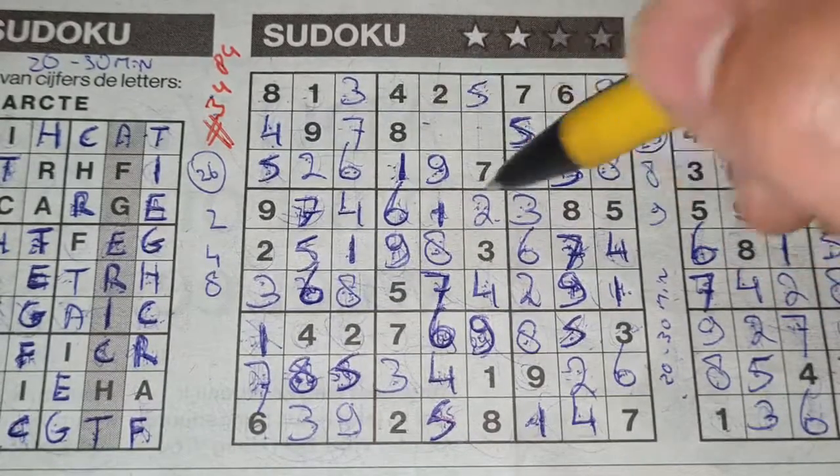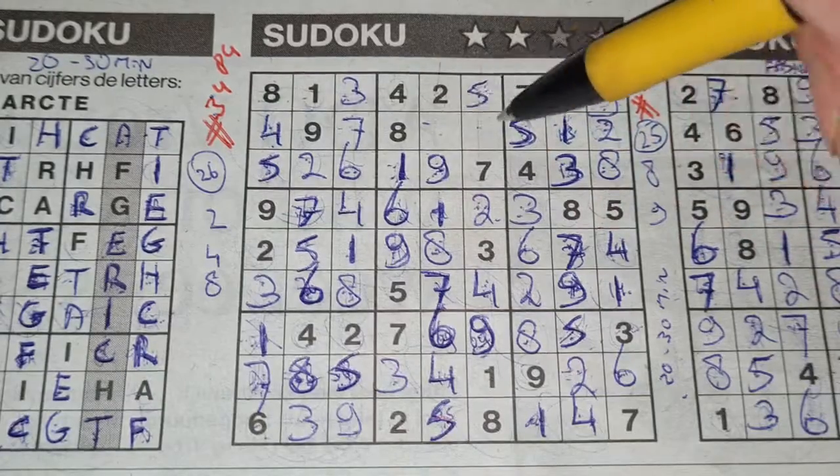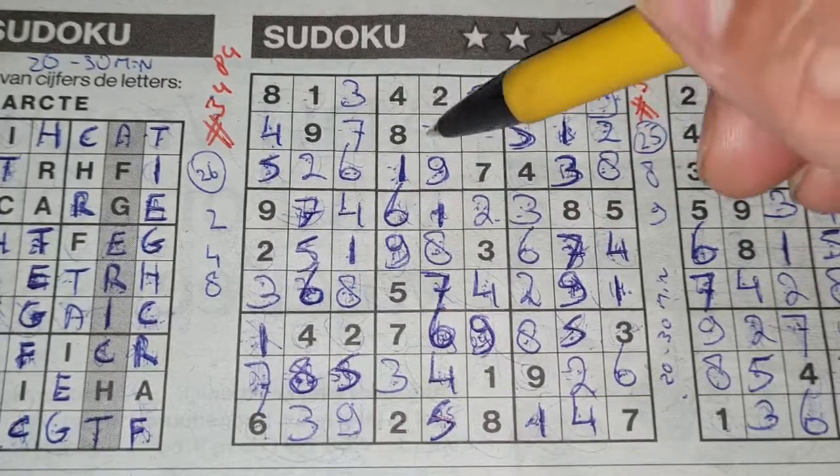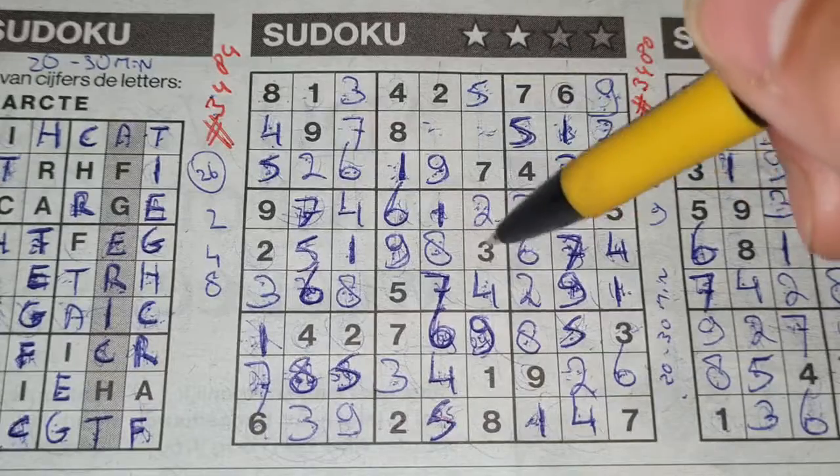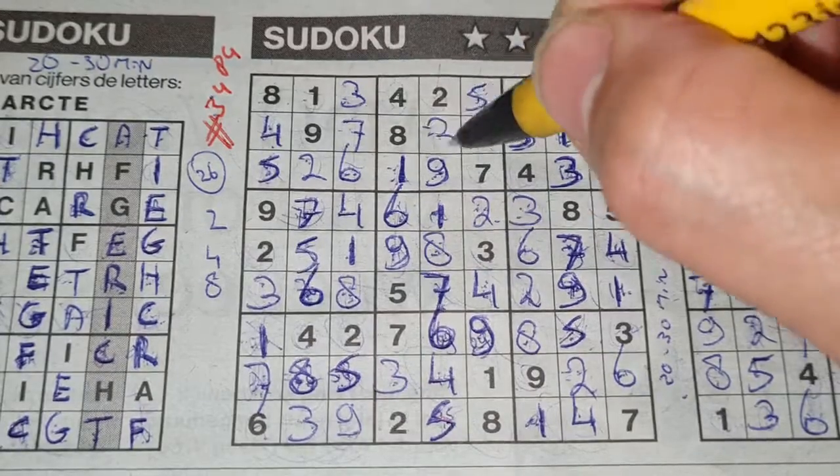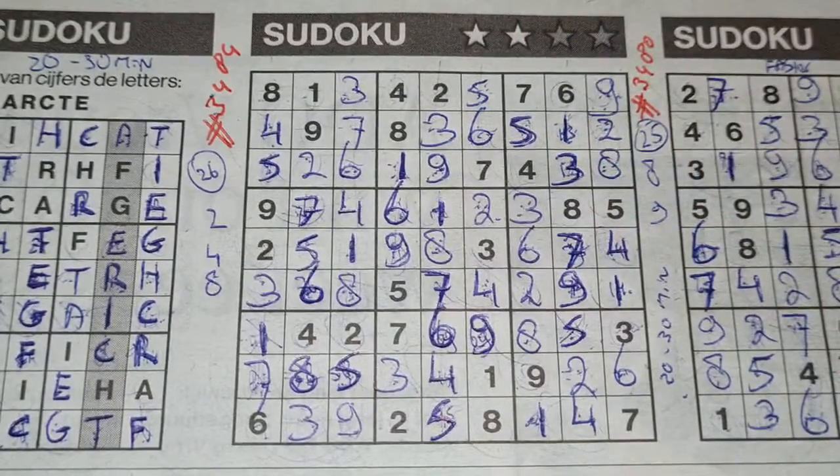And the final two numbers of this big square. 1, 2, 3 is missing. 4, 5, and a 6 is missing. 3 and a 6. We see here 3, no 3 there. 3 should be here, and the 6 goes there.